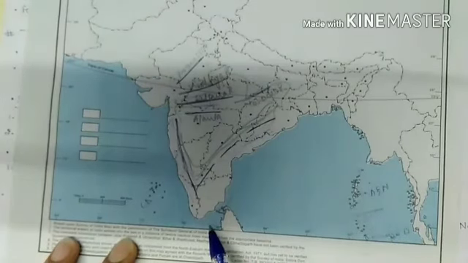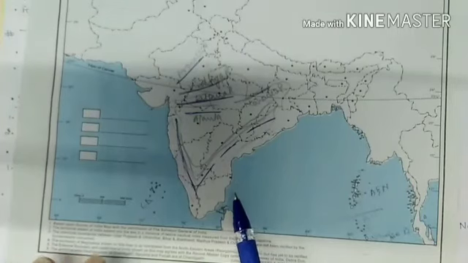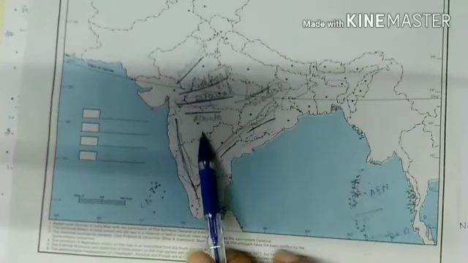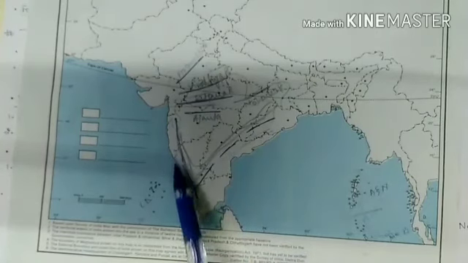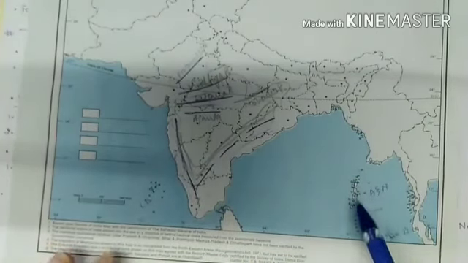So this was about the physiographic features, that is the plateau region of India, then the coastal plains, and the island groups.